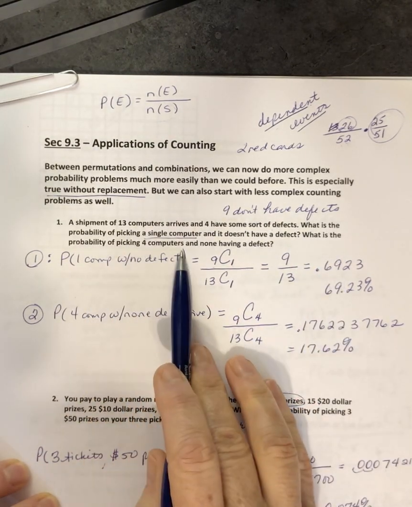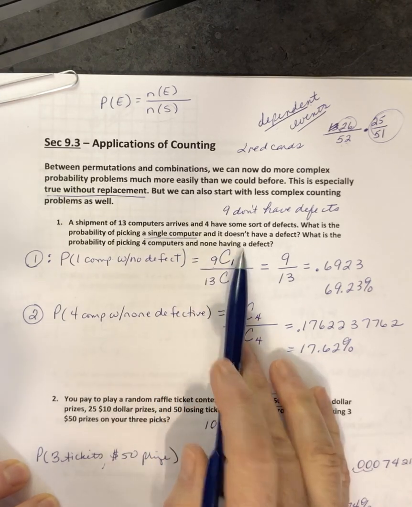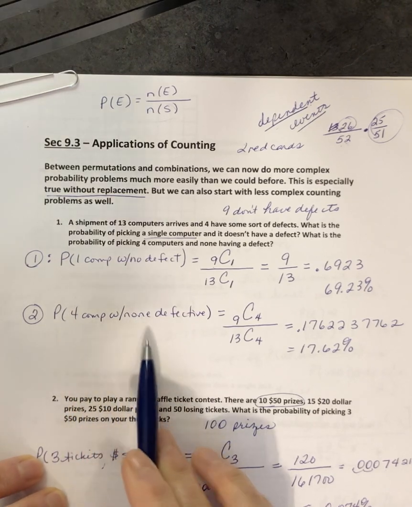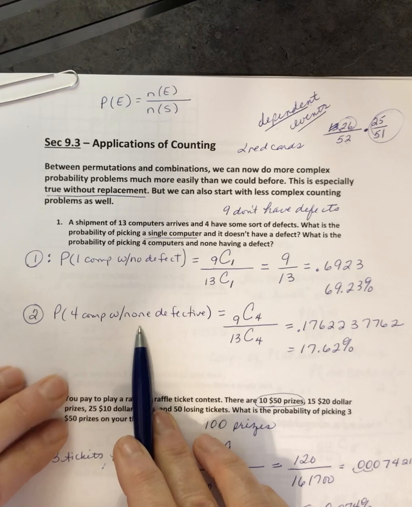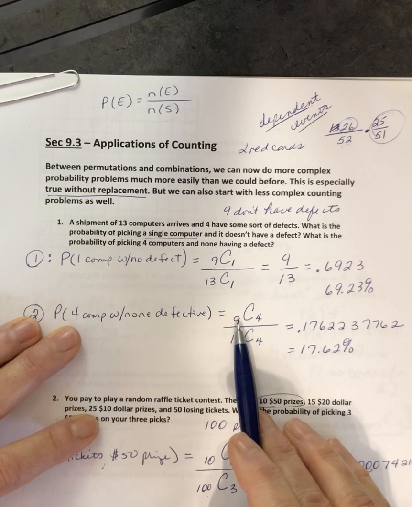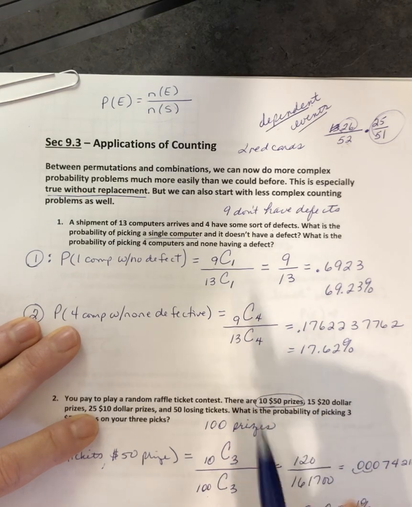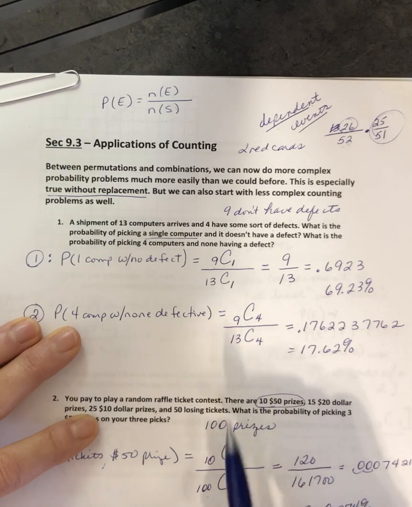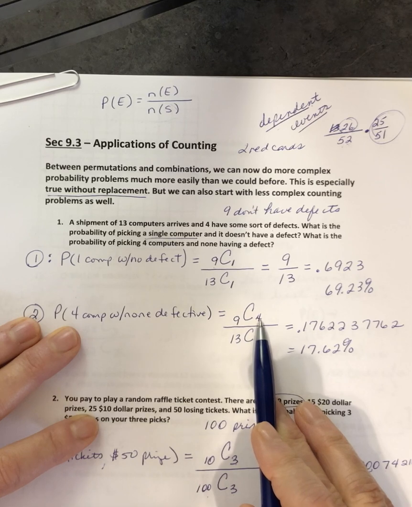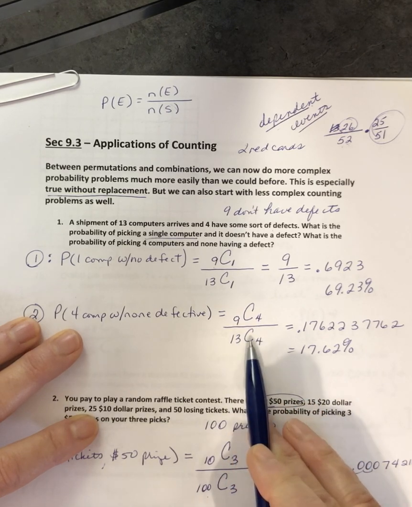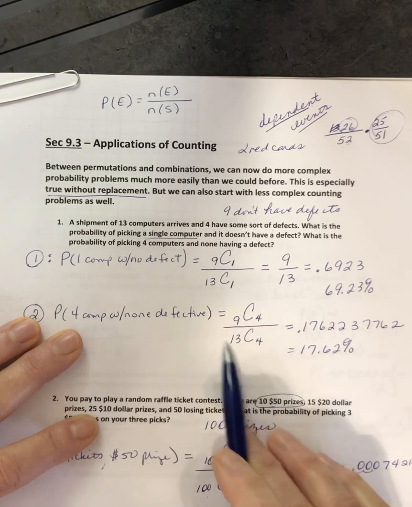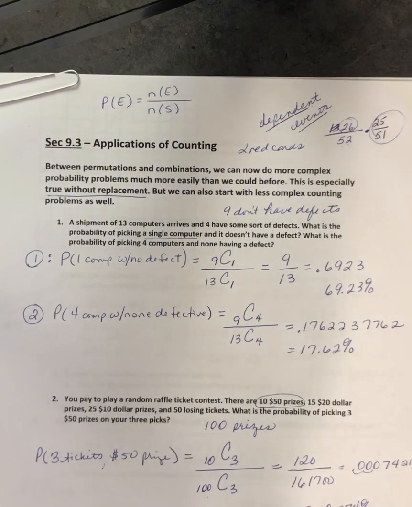What's the probability of picking 4 computers and none having a defect? To change that scenario a little bit, we're picking 4. So I've got this box, and I'm randomly pulling 4 computers. I need to count the number of ways that I can pull out those 4 computers. This is a combination because order really doesn't matter. So I've got 9 computers that are good. I'm going to choose 4. And then I have 13 computers, and I'm going to choose 4. So this is the number in the possibilities. This is the number in the set.